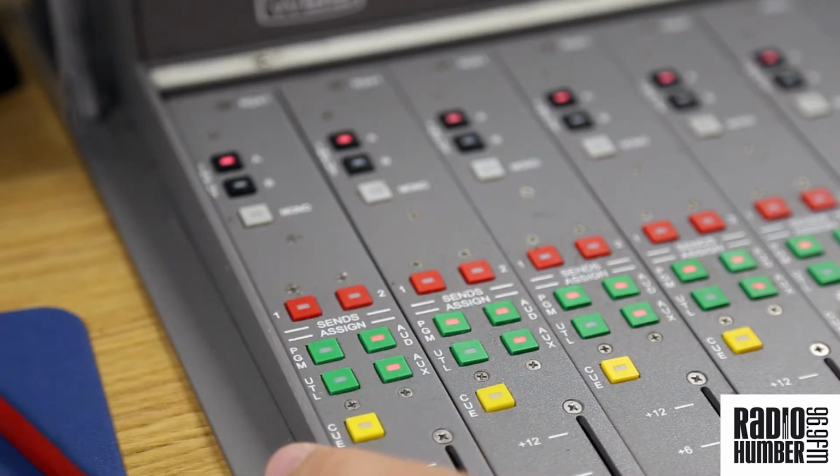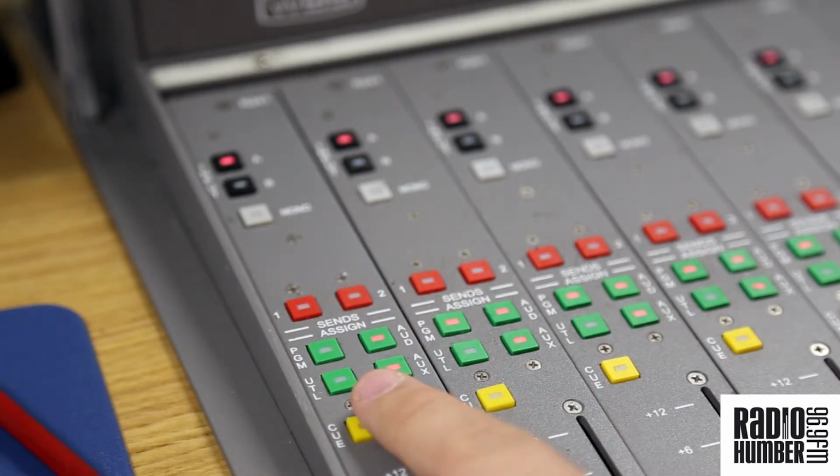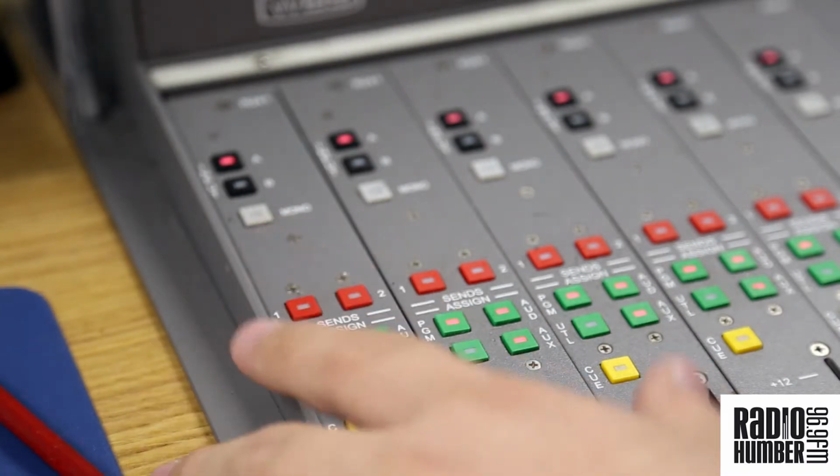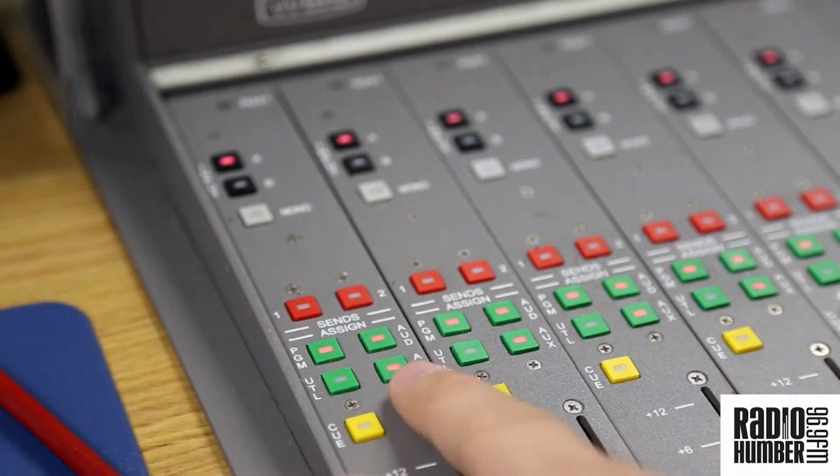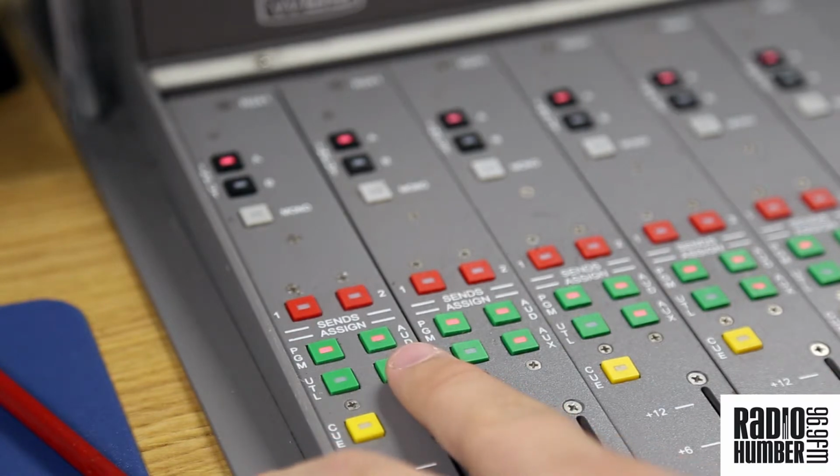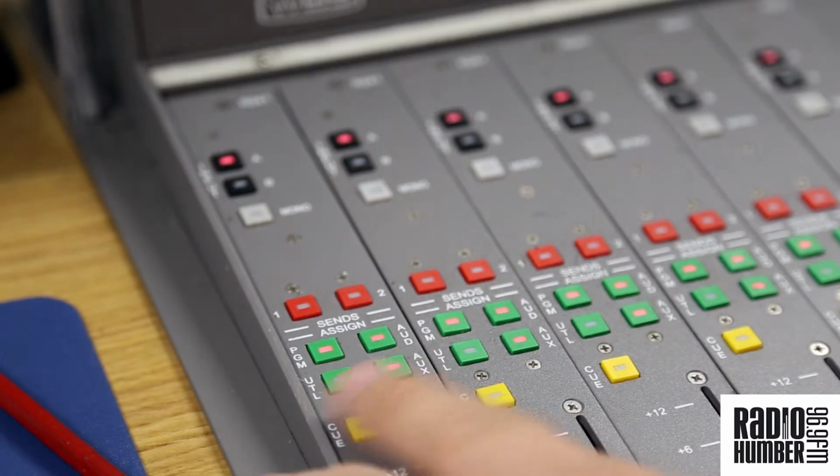If I don't have program selected, like it's not right now, red flash means that it's selected, I can turn a pod on and it won't go to air. That's a problem. Audition is perfect if you need to practice something in room. You'll be able to see on the board that one of the lines is an audition line.